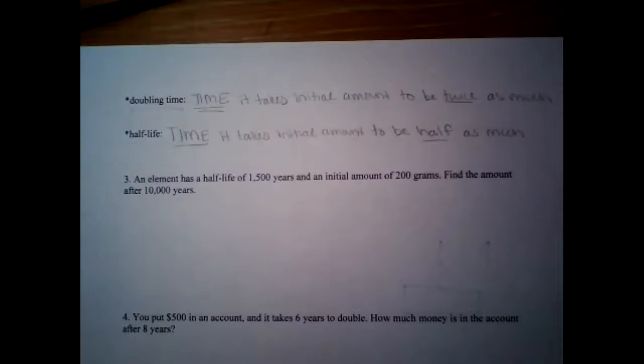Number 3, an element has a half-life of 1,500 years, an initial amount of 200 grams. Find the amount after 10,000 years. I like that our question of the day was about time travel. So it's kind of talking about time long into the future here.